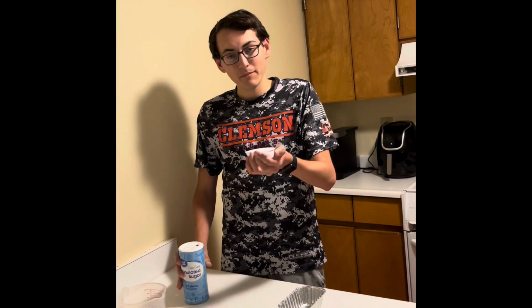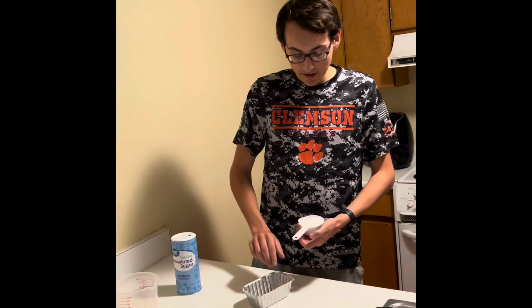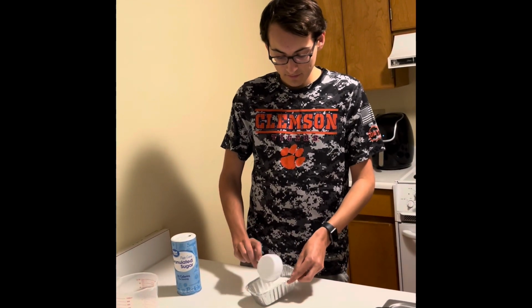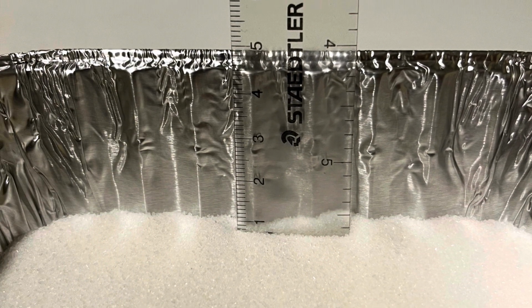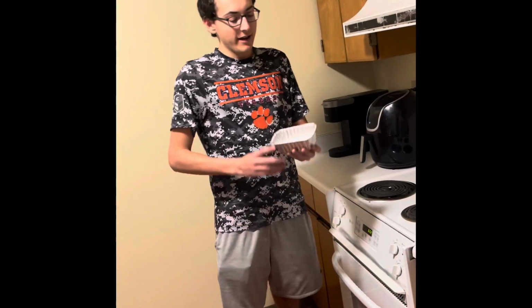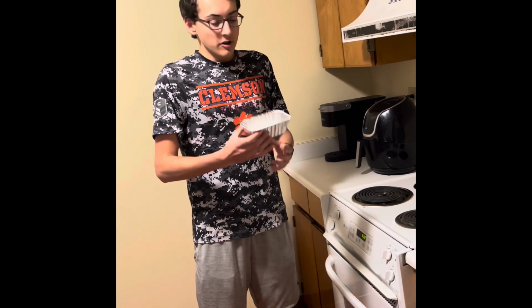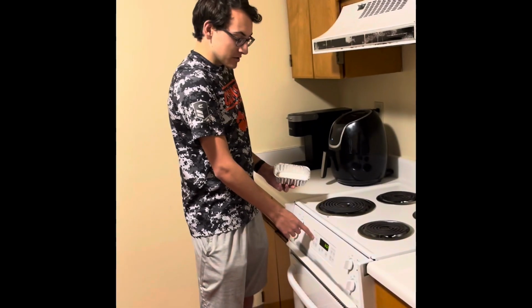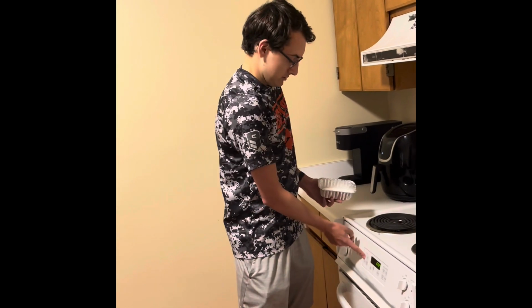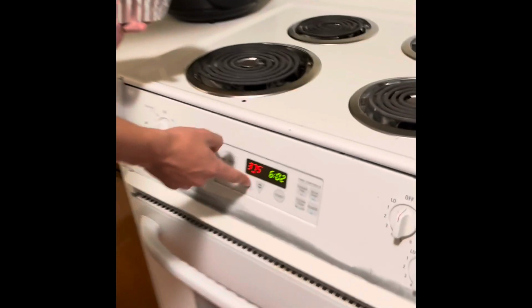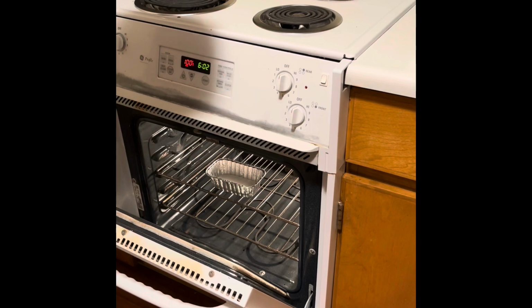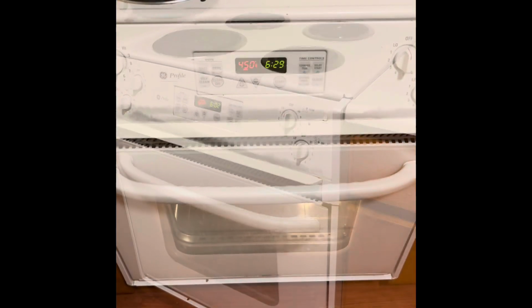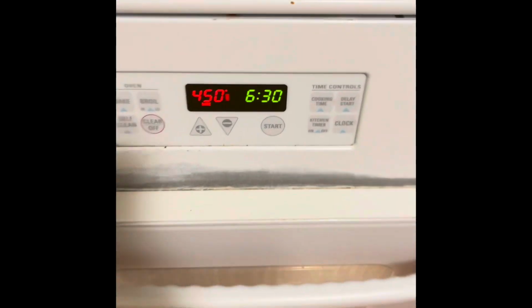All right, so we have our half cup. I'm gonna put it into this tray, which we're gonna put into the oven. All right, so we have our half cup of sucrose. I'm gonna put it into the oven at 375 degrees. The melting point for sucrose is 368 degrees. 375. Start it up. Throw the sucrose in. Now we wait. We cranked up the heat so that sugar would melt faster.